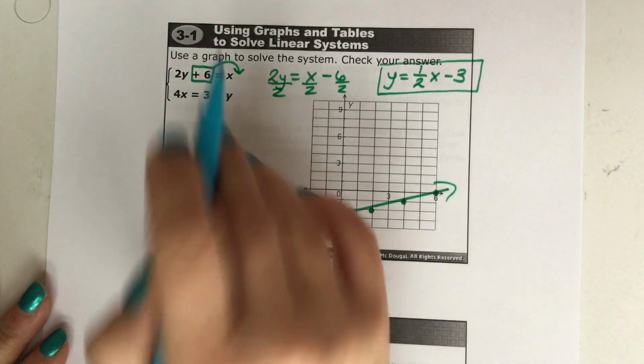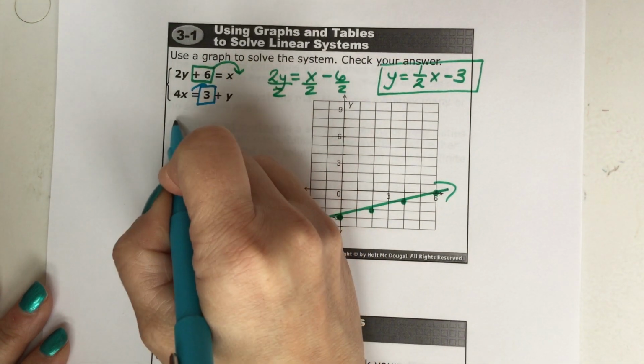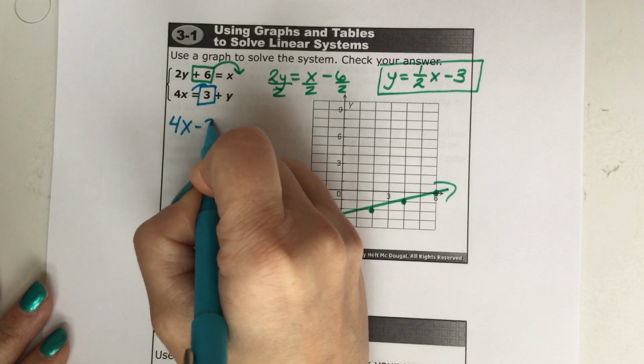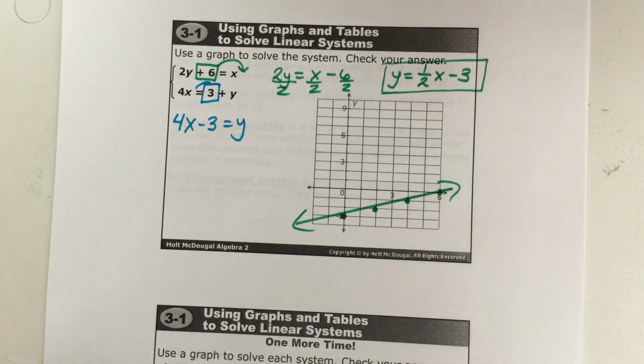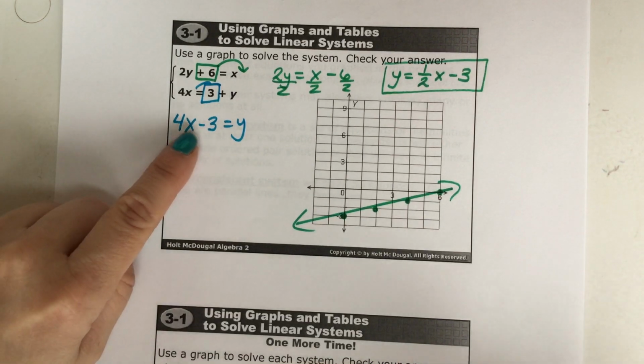If I want y by itself, I just have to take this 3 and move it on over. So 4x minus 3 equals y. It's okay that y is on that side. You just need y by itself. Whatever's after x, that's where you're starting.